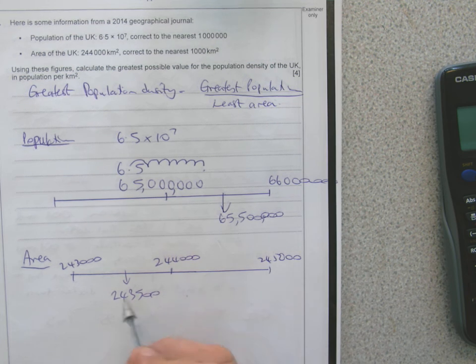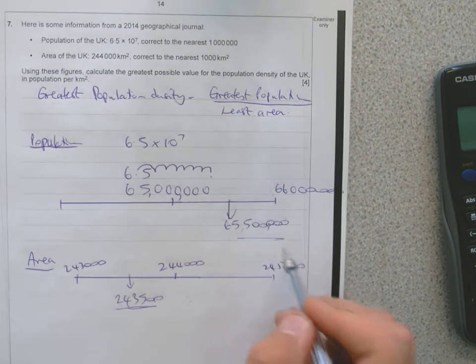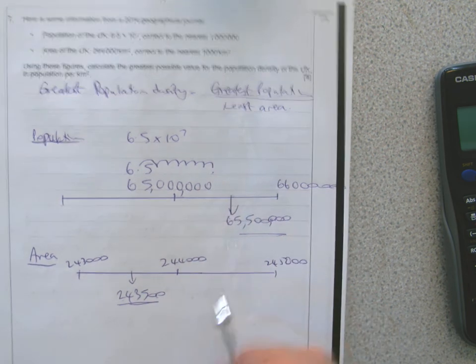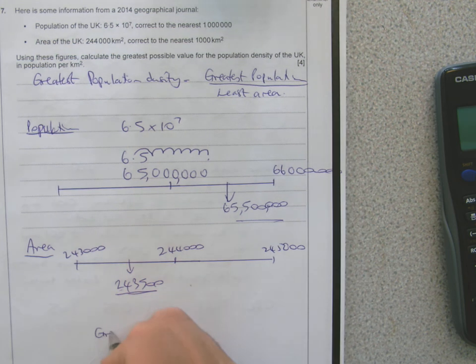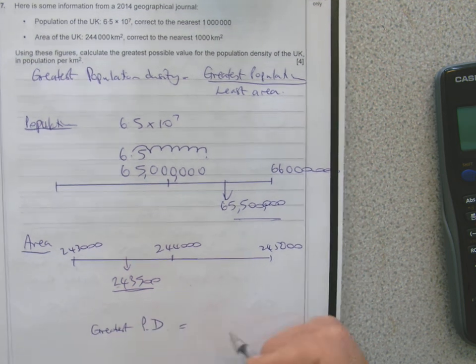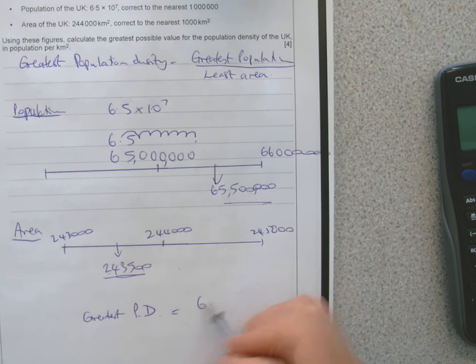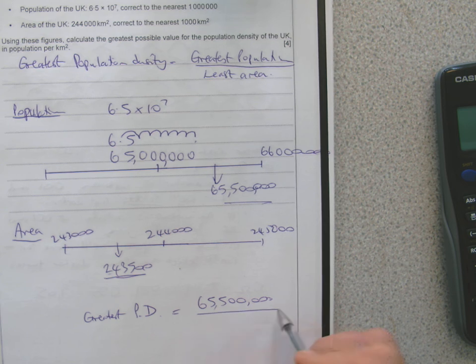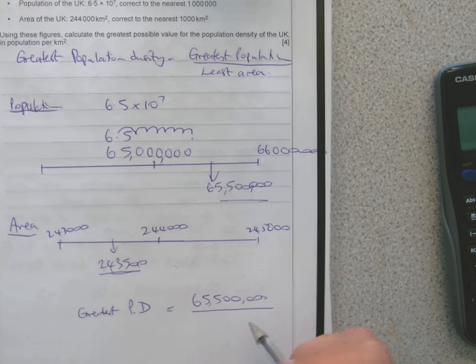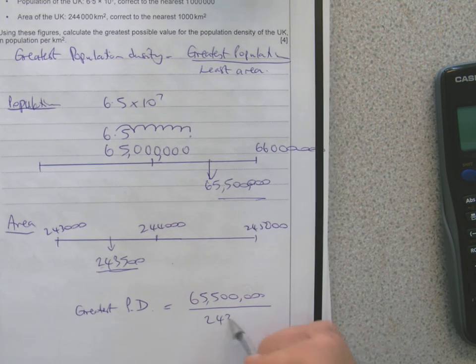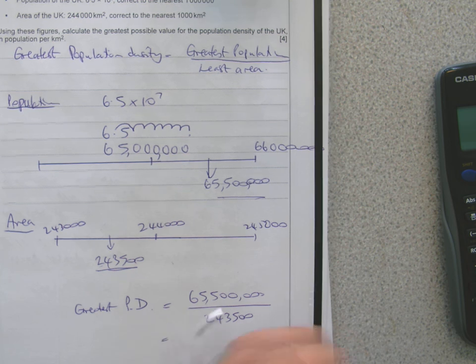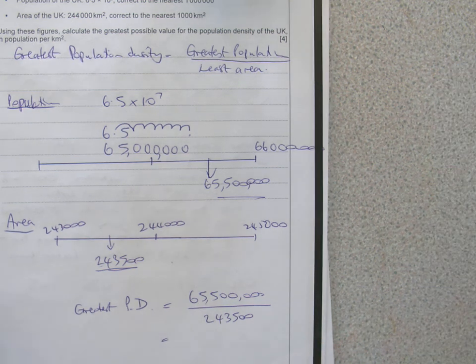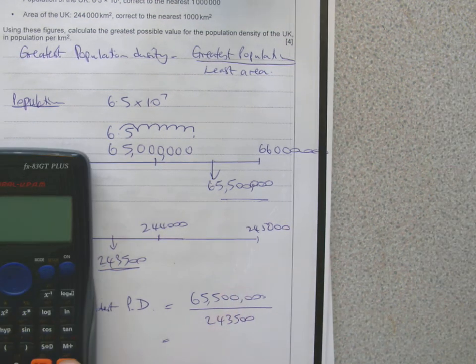Okay, so now we've got the least area, we've got the greatest population, and then we can go back to this formula there to get the greatest population density, by dividing greatest population by the least area. And that's important to remember. When you want the greatest and you're dividing, always put the biggest on the top, smallest on the bottom, okay? That will give you the biggest possible answer.